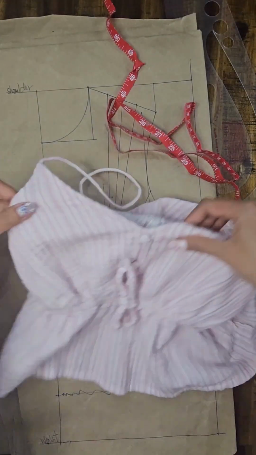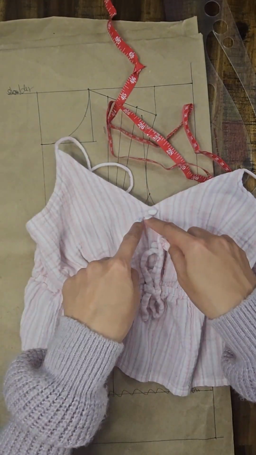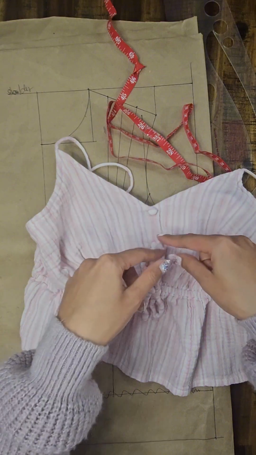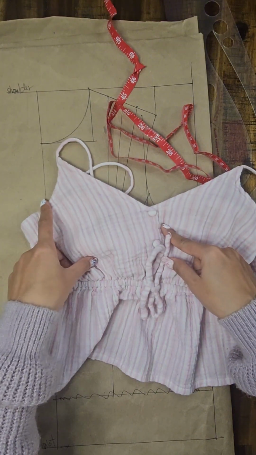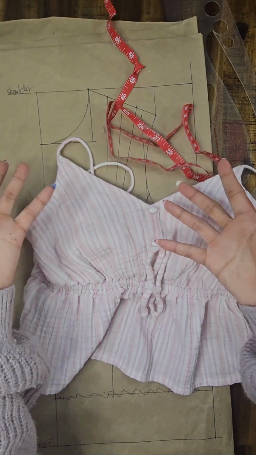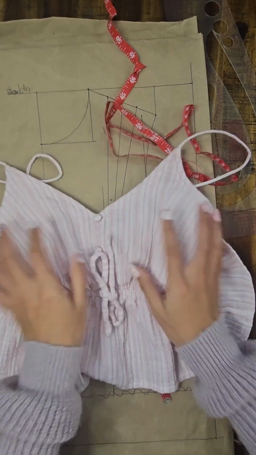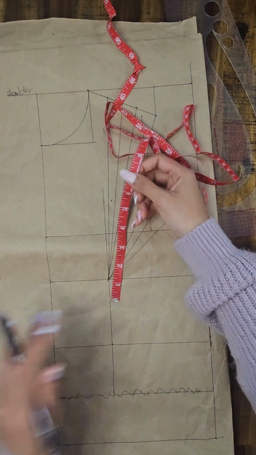So here, if you want more showy cleavage, it depends on you. You can go down, you can go up. It's your call. So mine, I just go up 4.5 inches.